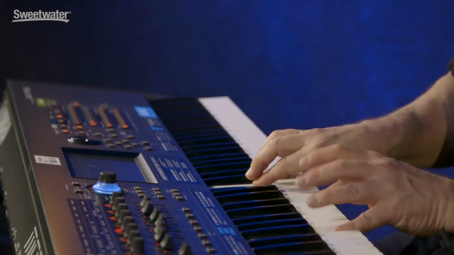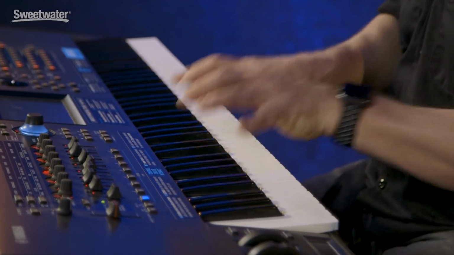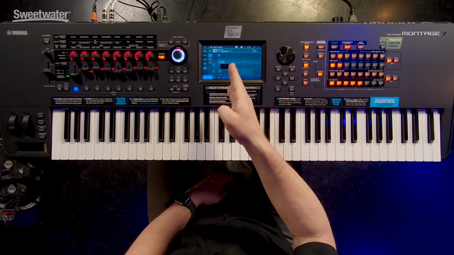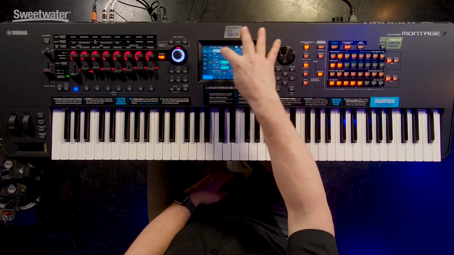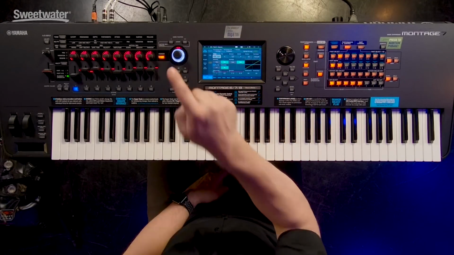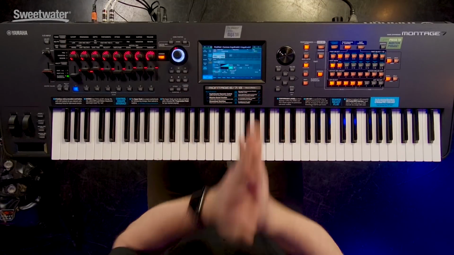But I want to do something with that. So select the ballad strings part, and I just touch it on the screen here. Press edit. I'm looking at part 2, part settings, that volume parameter. I'm going to turn that all the way down, and then I'm going to touch the control assign and move the super knob. So it takes me right to the screen.